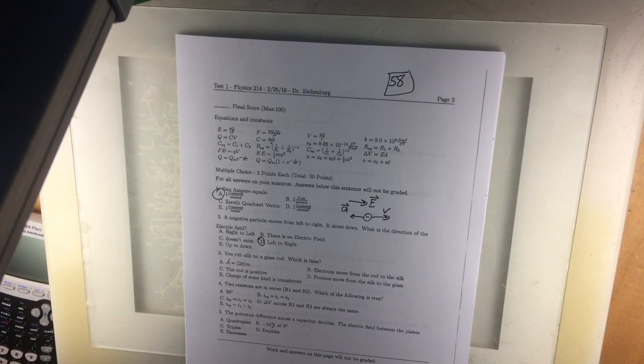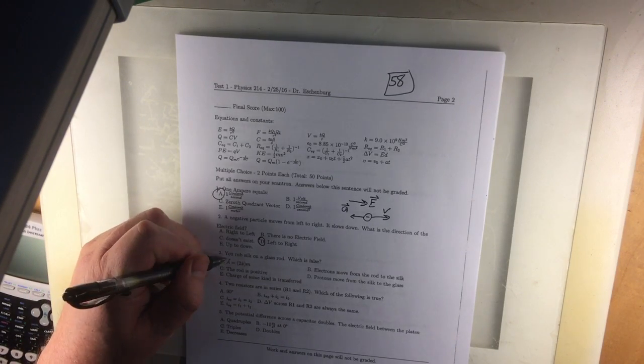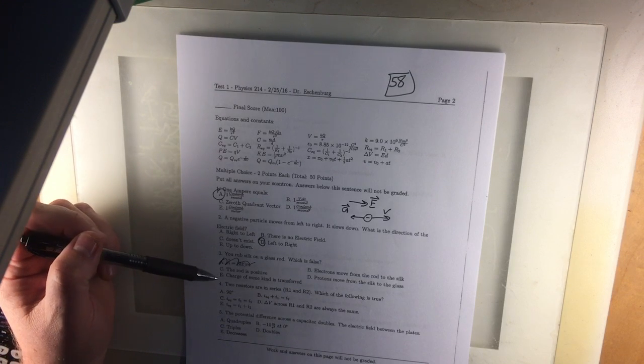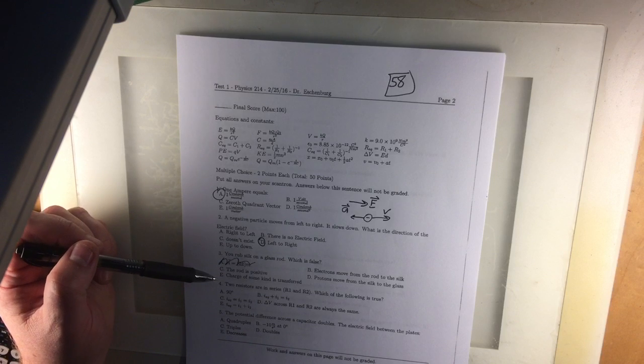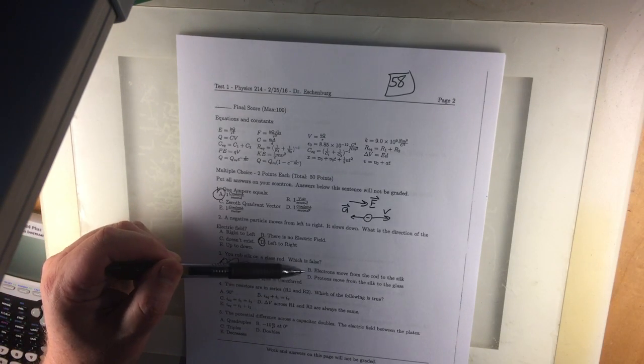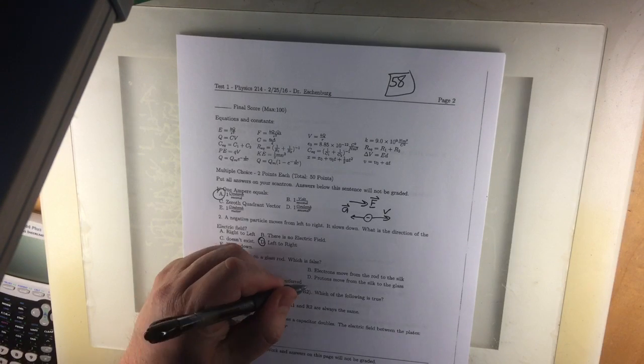You rub silk on a glass rod, which is false. I've slowly been eliminating these dumb answers. Is the glass rod positive? Yes. Some charge is transferred? Yes. Electrons move from the rod to the silk? Yes. Protons move from the silk to the glass? No. Answer D.